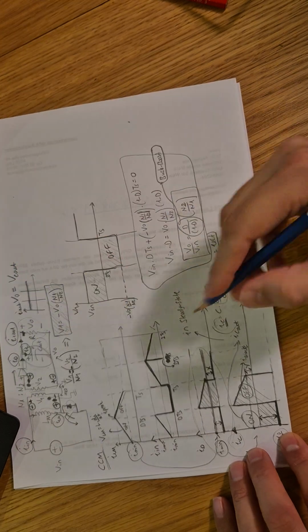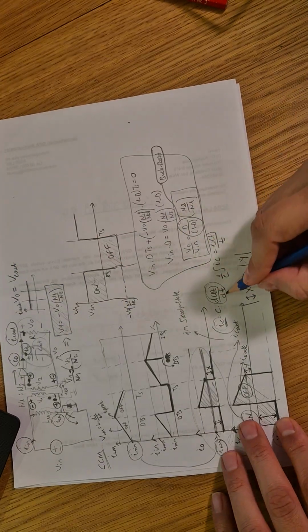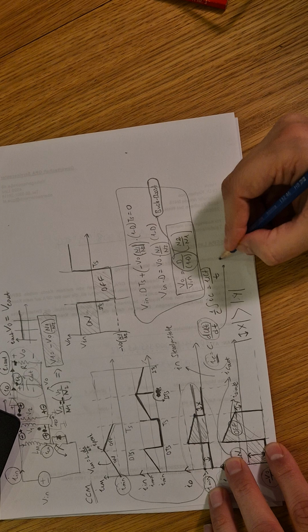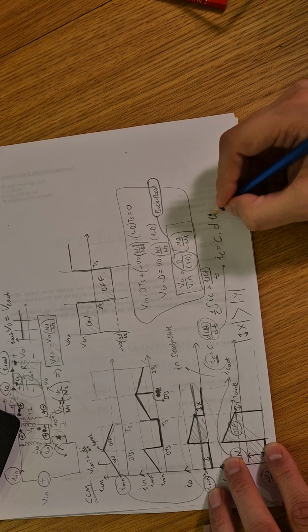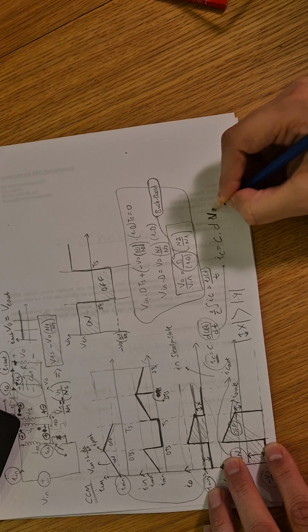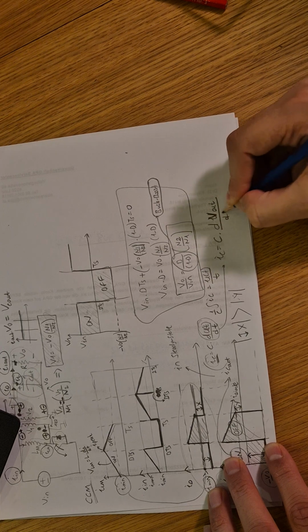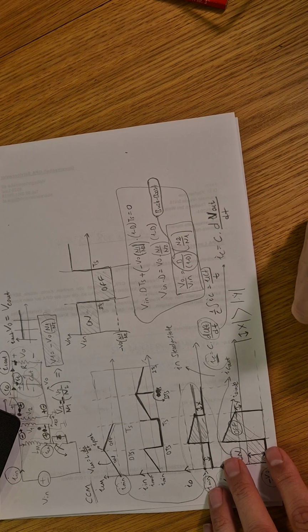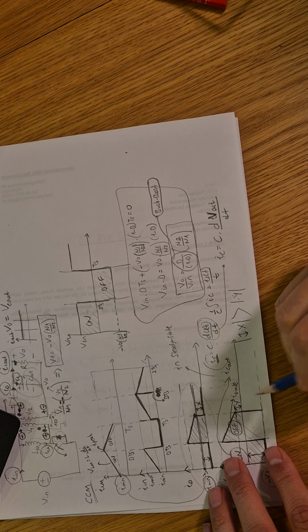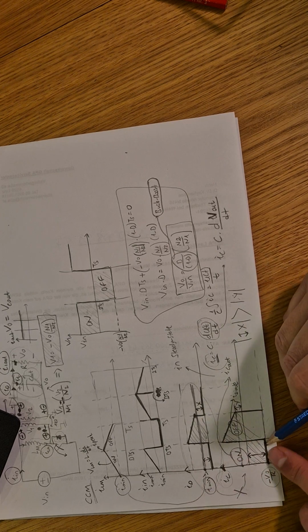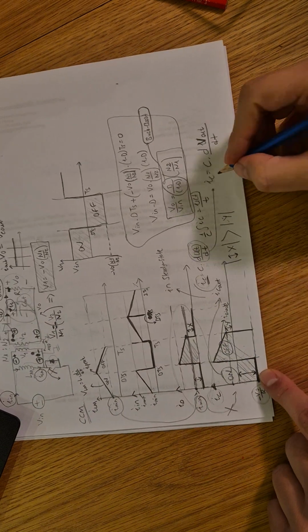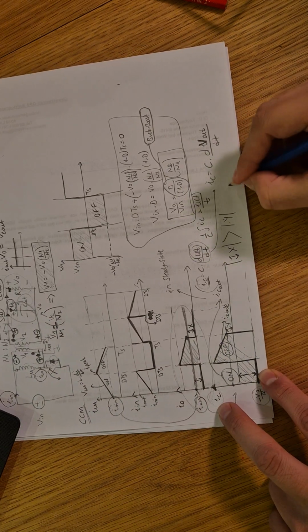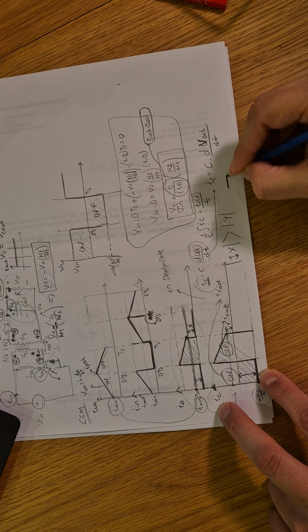We can also write it like this: I of C is equal to C times dV out over dt. And in order to get such current waveforms, let's say during on time, it's like that.